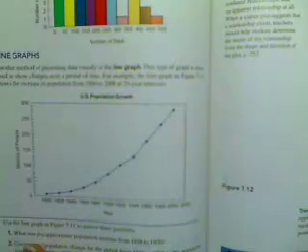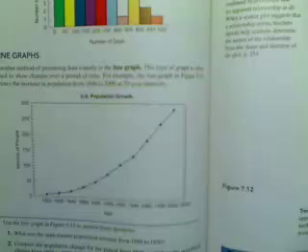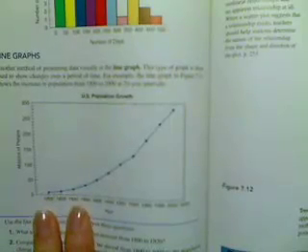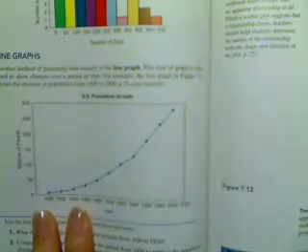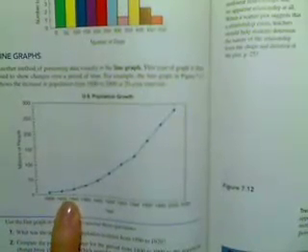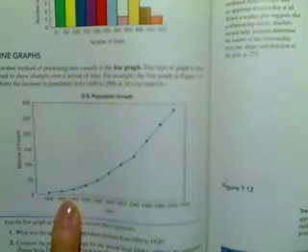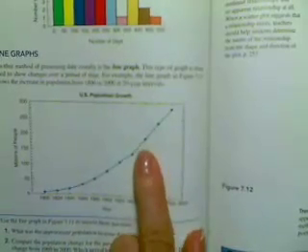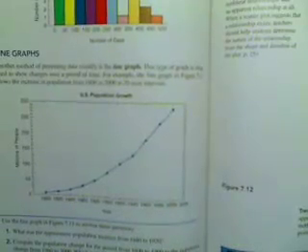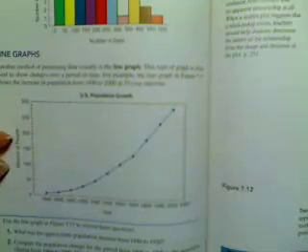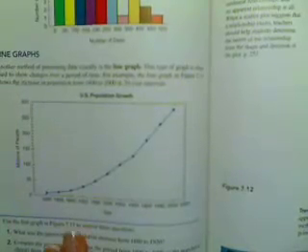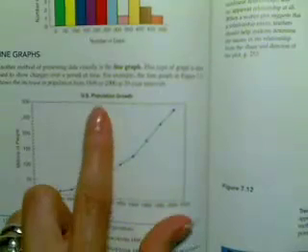So by looking at how steep that line is, we can tell when things changed quickly or when things changed slowly. We can see that from 1800 to 1840, the U.S. population grew, but it grew slowly. Where the line is the steepest, that's where we had the greatest increase in population. Now notice that this represents a count in millions of people, and this represents years, and it does have a title.